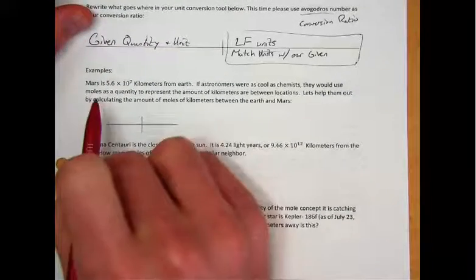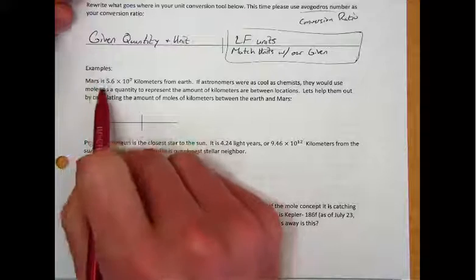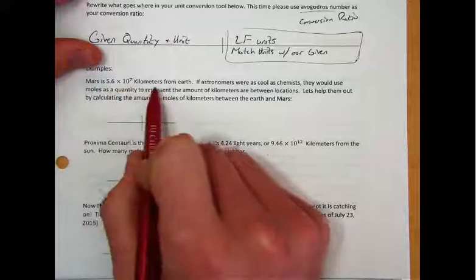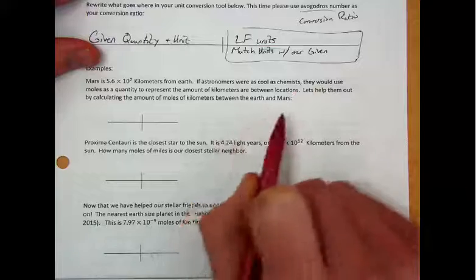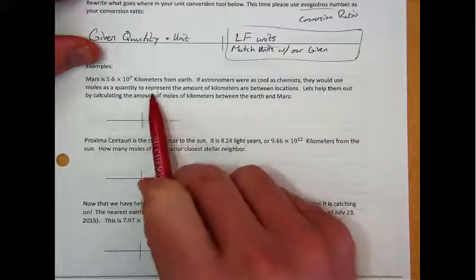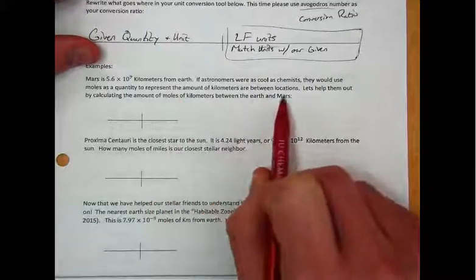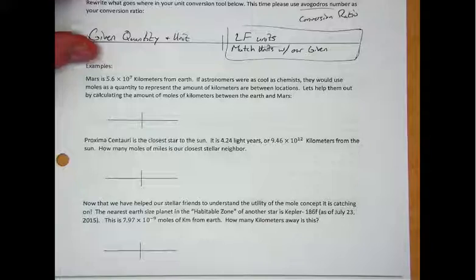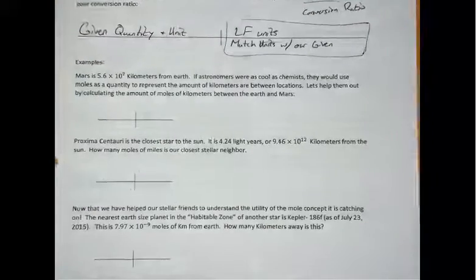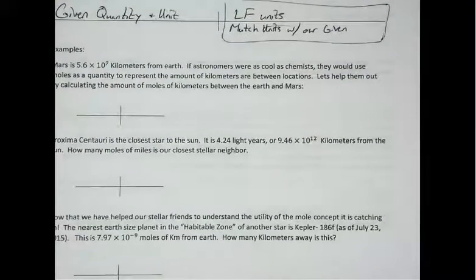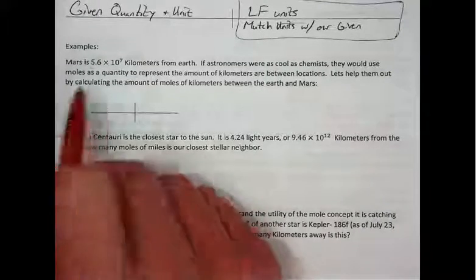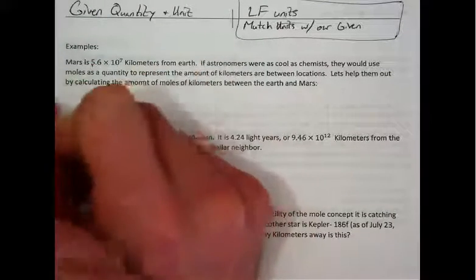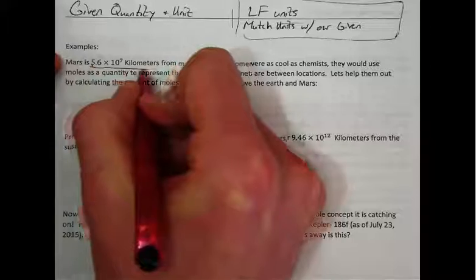Our first example problem is that Mars is 5.6 times 10 to the 7th kilometers from Earth. If astronomers were as cool as chemists, they would use moles as a quantity to represent the amount of kilometers between locations. So let's help them out by calculating the amount of moles of kilometers that are between Earth and Mars. So in order to do that, we start with our given quantity, which is 5.6 times 10 to the 7th kilometers.